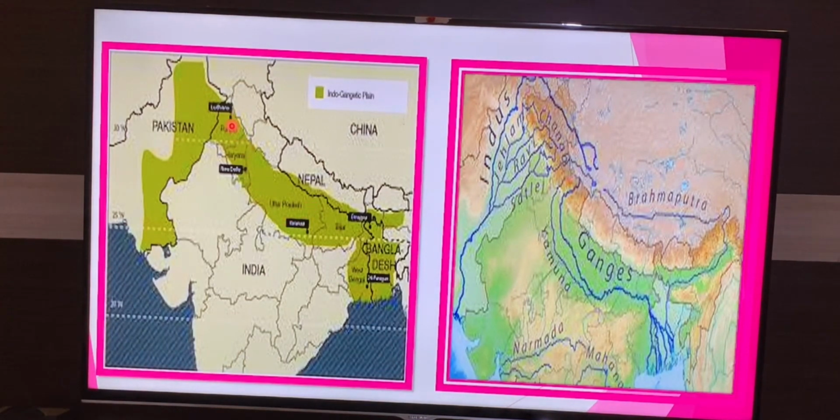And the length is 2,500 kilometers; it is spread across that length. And the width varies. You can see the width is varying, from 240 kilometers to 340 kilometers.